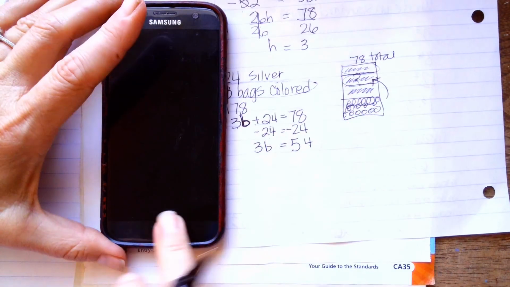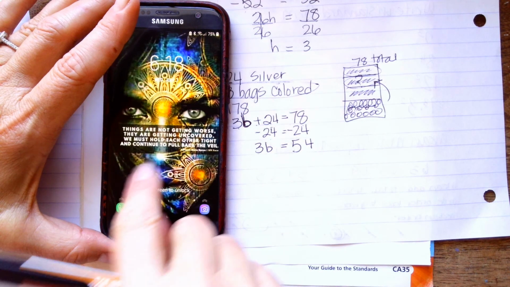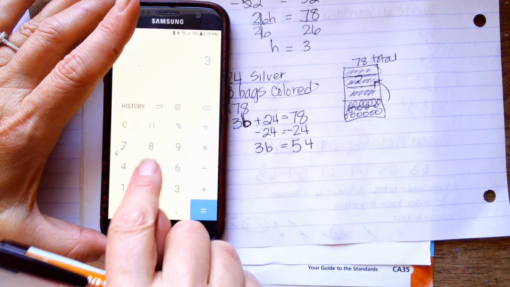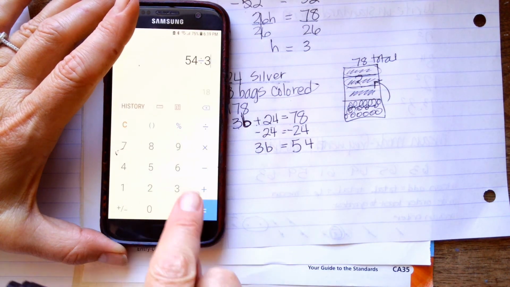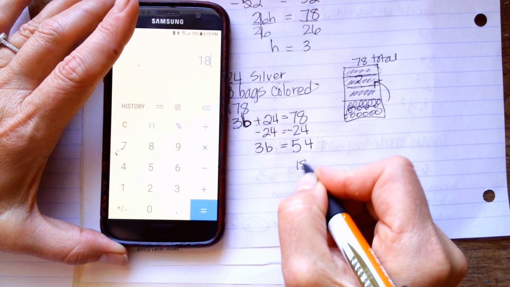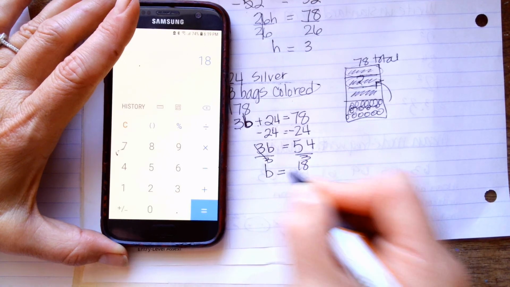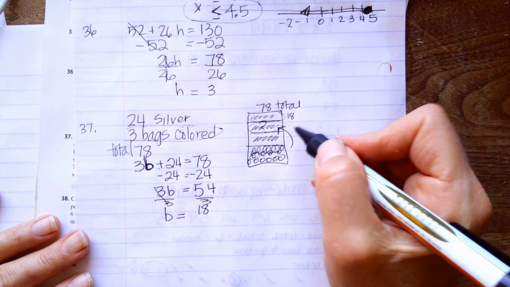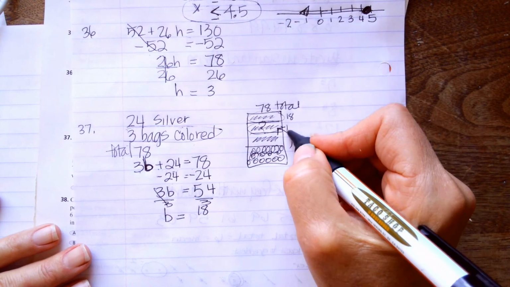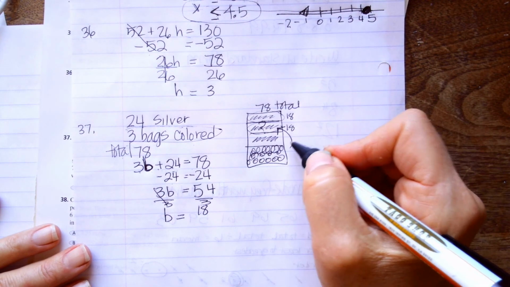So I'm going to take my calculator and I am going to do 54 divided by 3 equals 18. B equals 18.